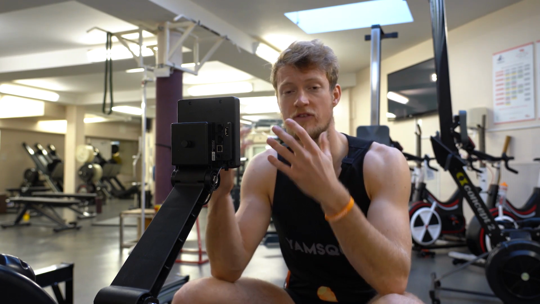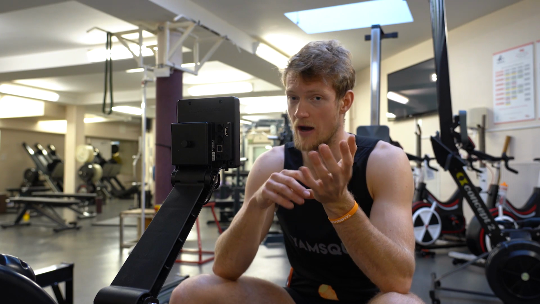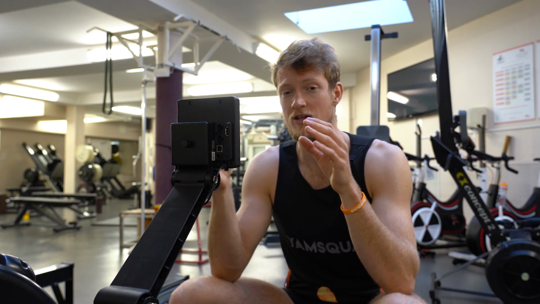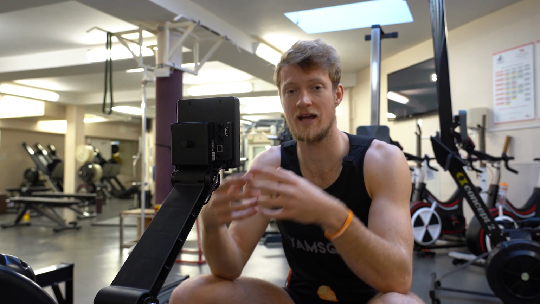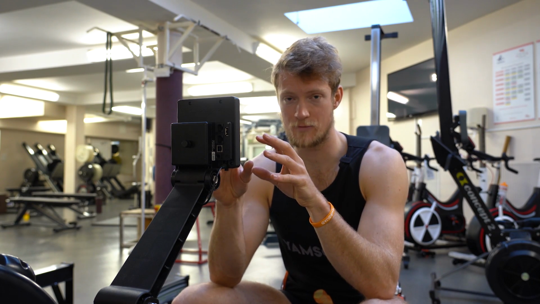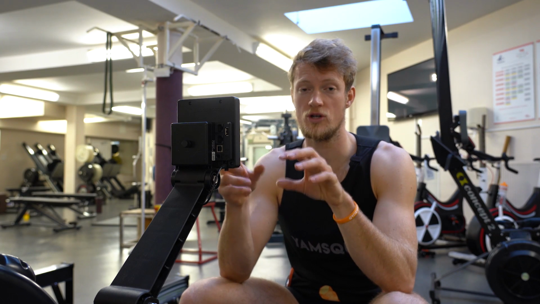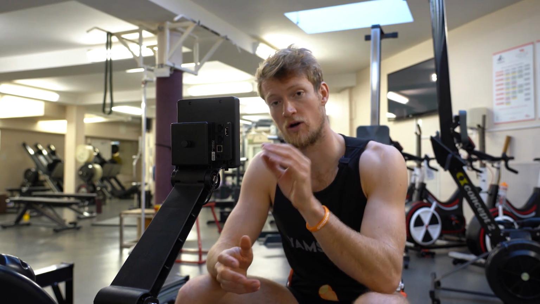And obviously with calories burned, depending on how fit you are, it can vary. So the 175-pound person, is that person fit? Is that person not fit? You don't really know. So with someone who is very efficient and very fit, you'll be burning fewer calories at the same calories per hour on the machine than you would if you were less fit and you were pulling the same calories per hour on the screen.